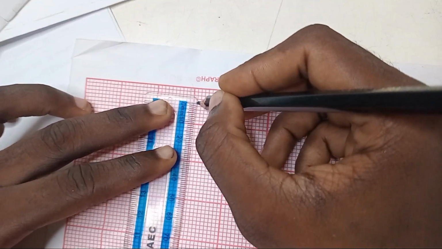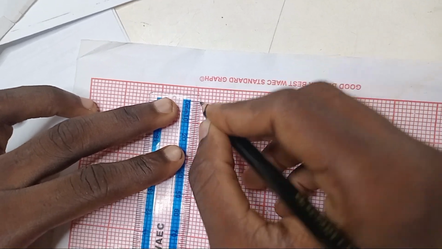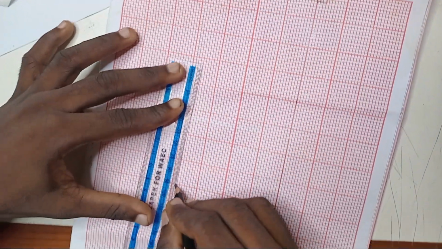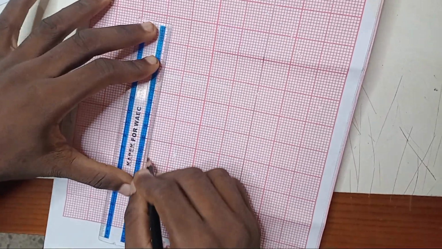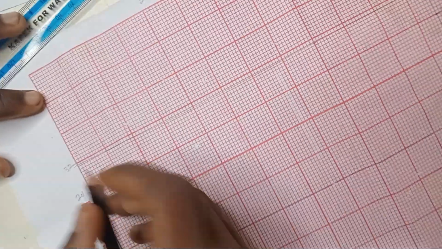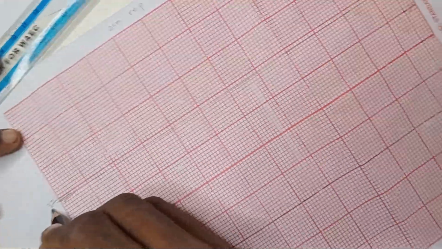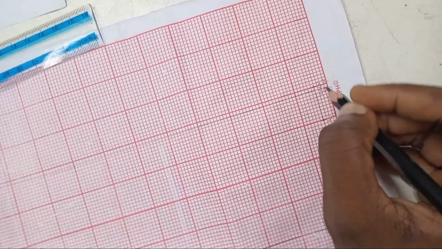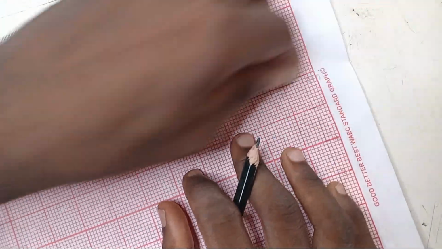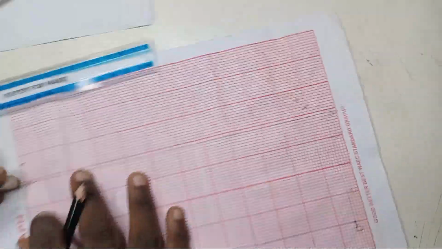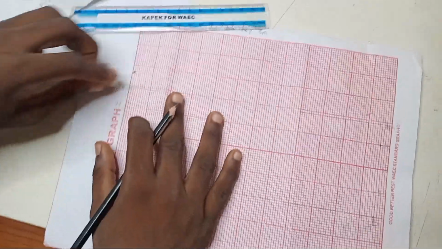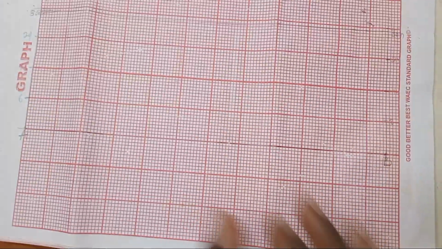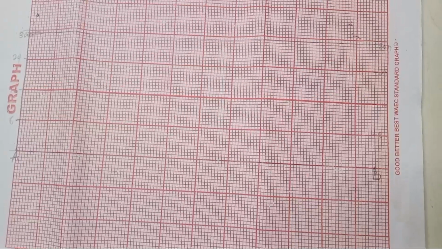You can pick it as 30. So just join here, join this to this, join this to this, then say 30 meter. You can clean your 32, 30 meter. Just stop at 30 here and 30 here. Good. So we stop at 30 here and 30 at the other side. Next.